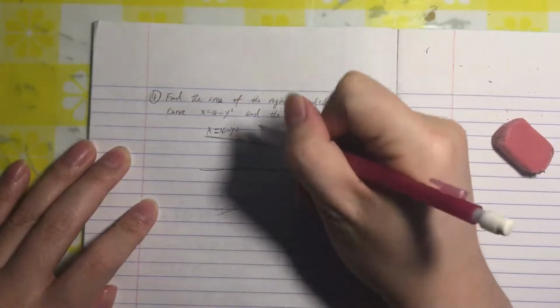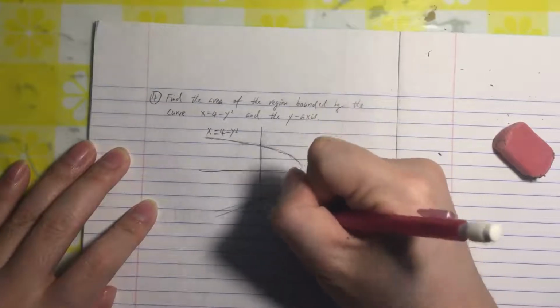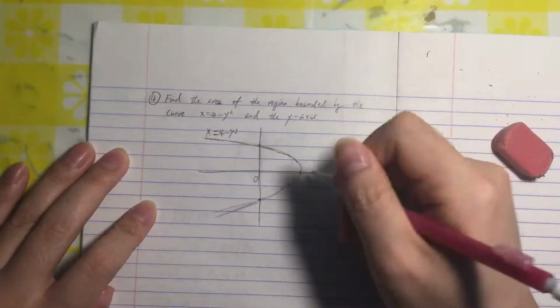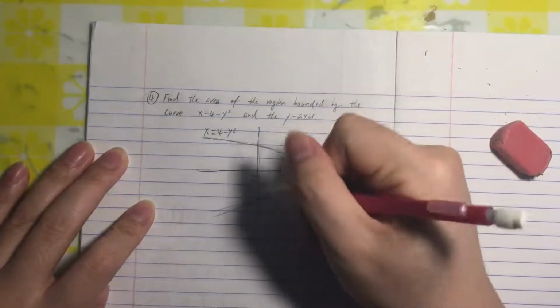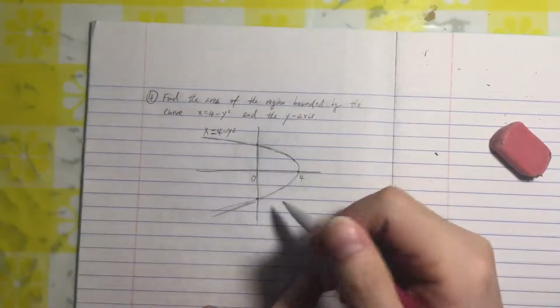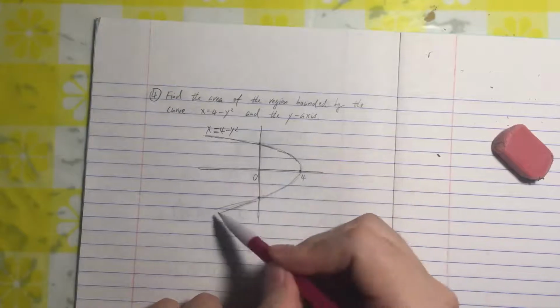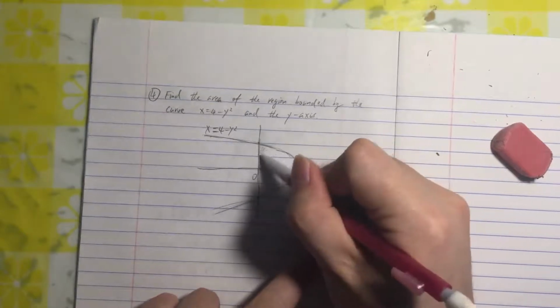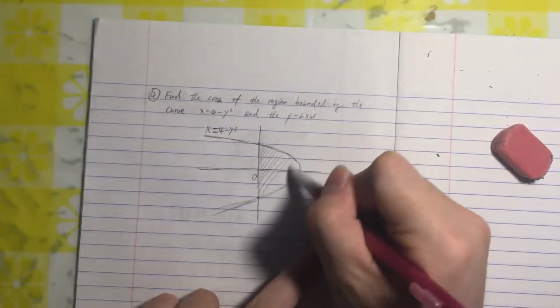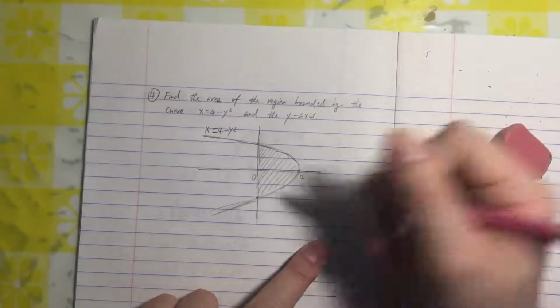That's the y-axis. So we are looking for the area of the region bounded by the parabola and the y-axis.